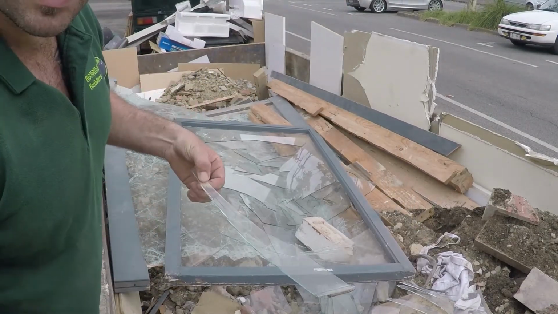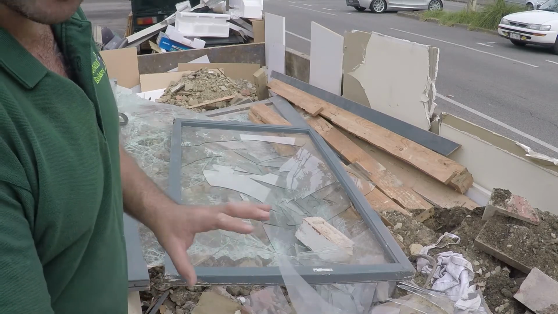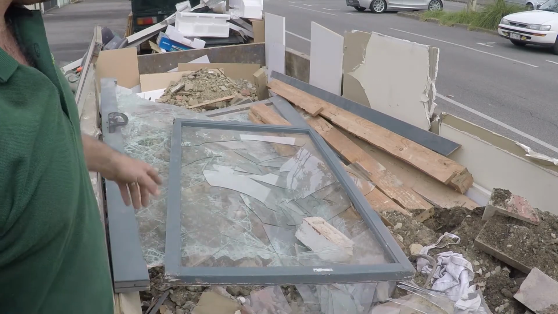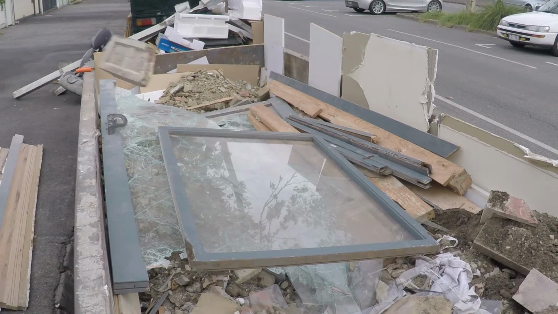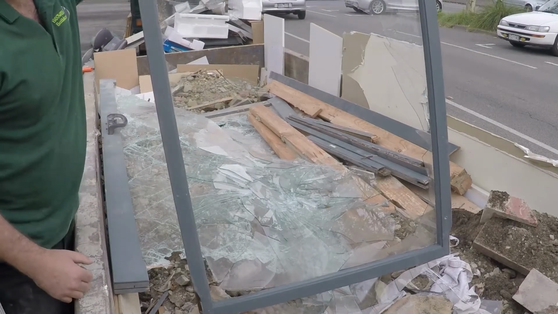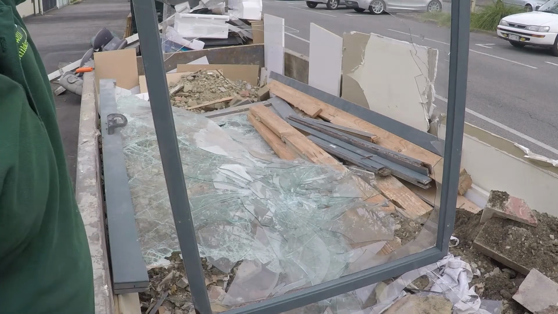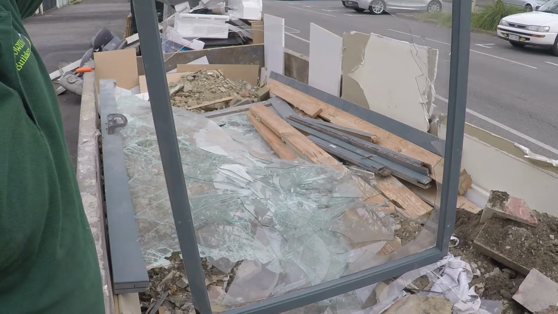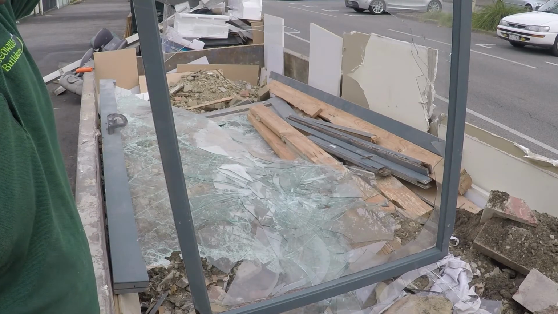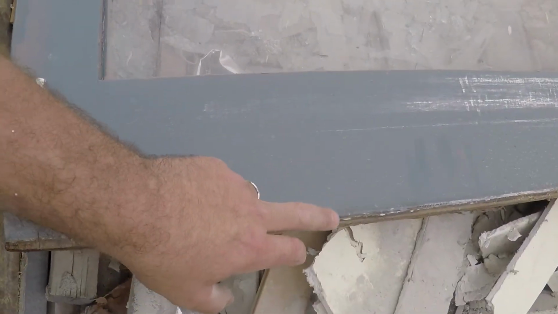So you can see that this actually ends up coming off in big shards, and that's when we know that it's just normal glass. When it's safety glass, it'll shatter. Big shards of glass coming straight off. So you've got to be super careful when you have a glass window that doesn't have safety glass in it. Here we have a glass door with a transom from 900 at the bottom.